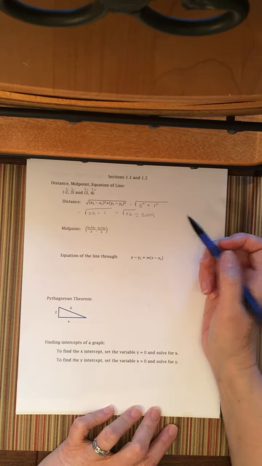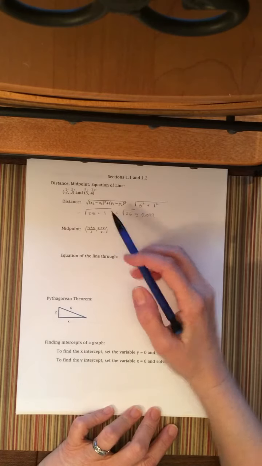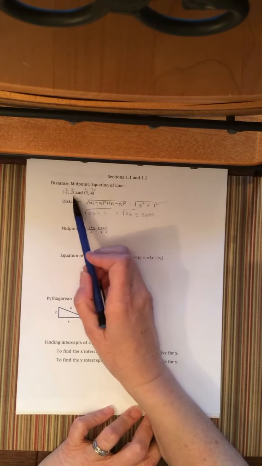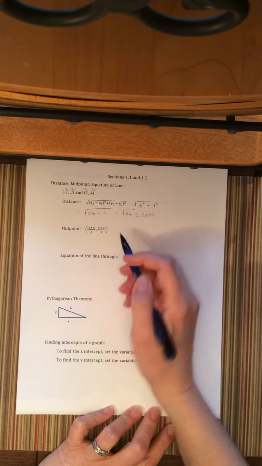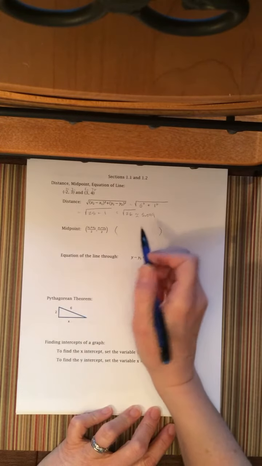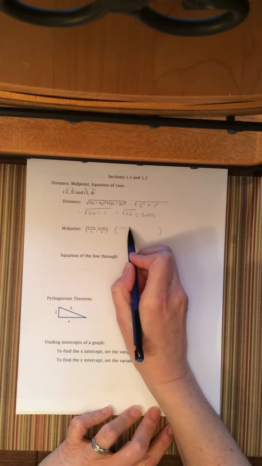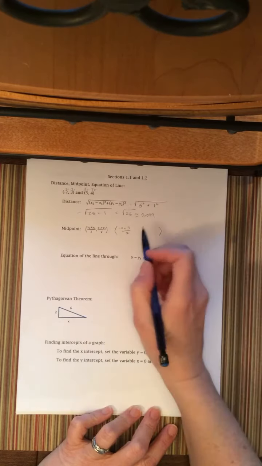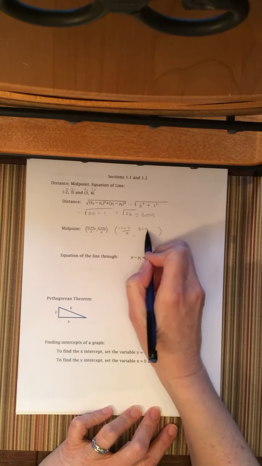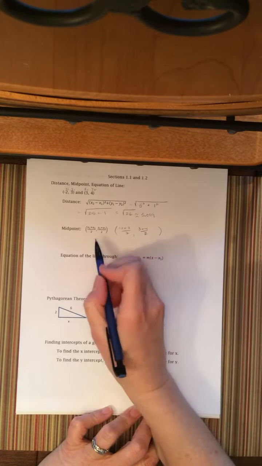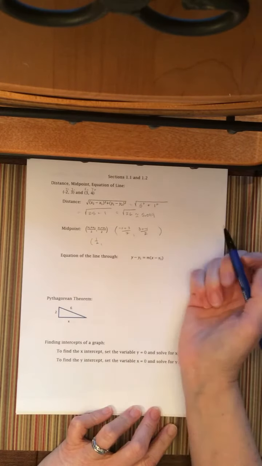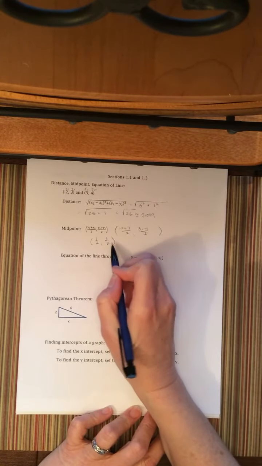To find the midpoint, you're going to average your x values and average your y values. That's what the formula says. So we're going to take our x values and add them, divide by 2, and our y values, add them, divide by 2. So our midpoint is going to be 1/2, 7/2.